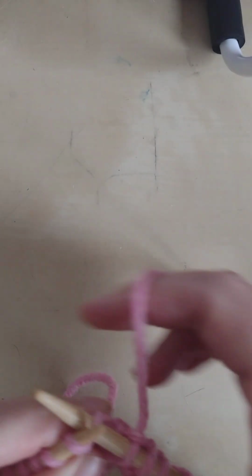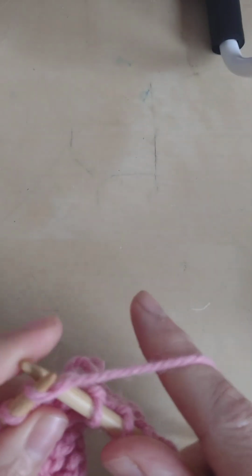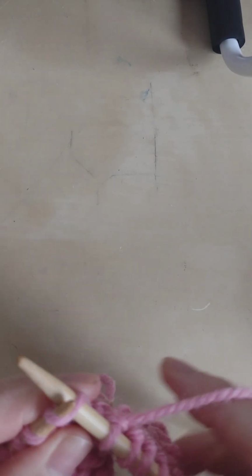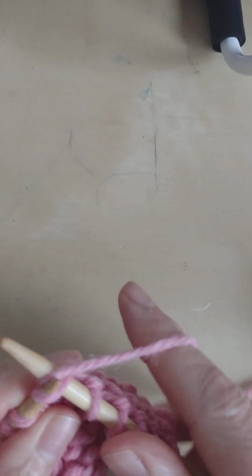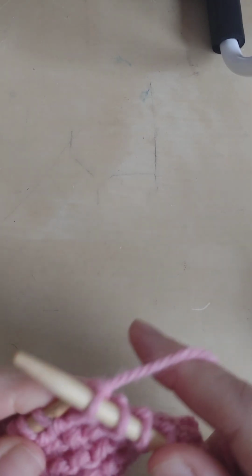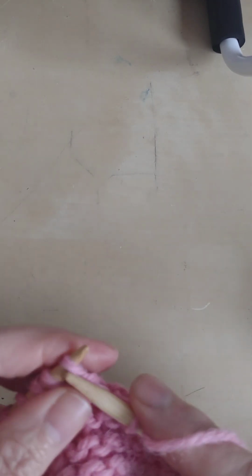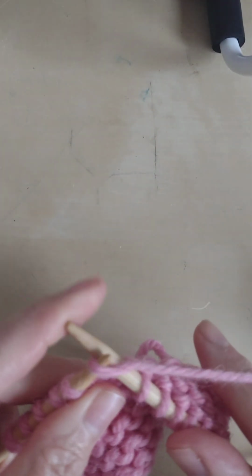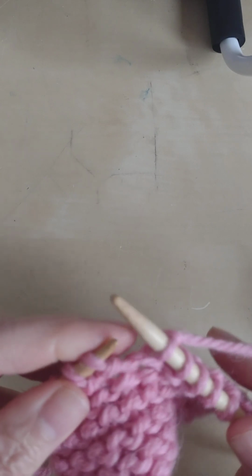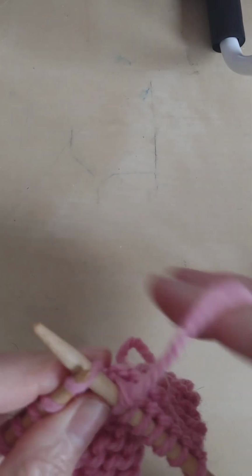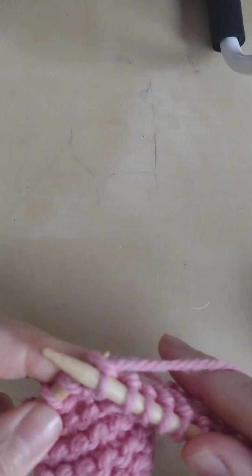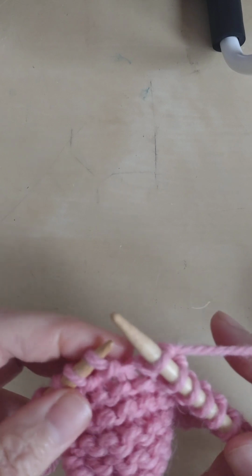So let's knit to the end of the row: insert the needle, wrap the yarn, form the stitch and remove the old stitch. Insert the needle, wrap the yarn, form the new stitch and remove the old stitch.